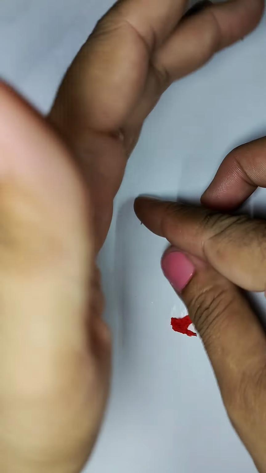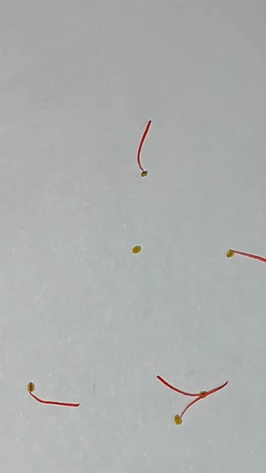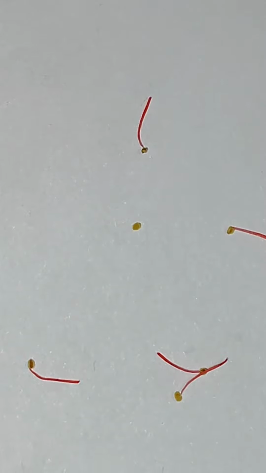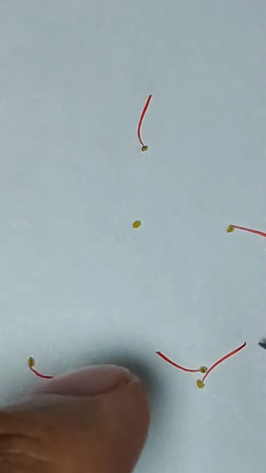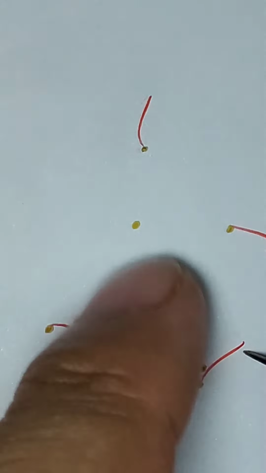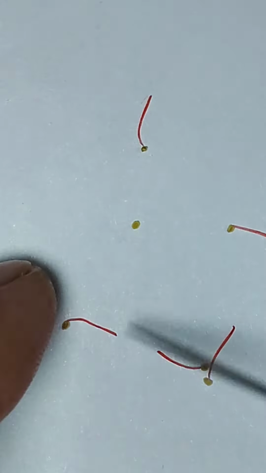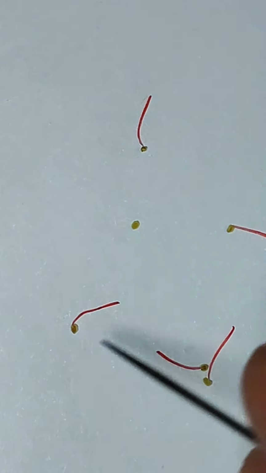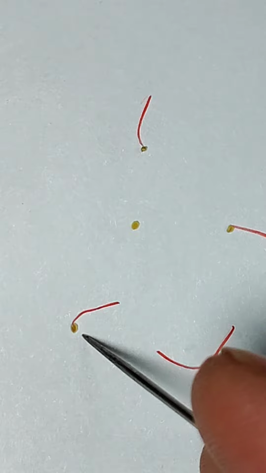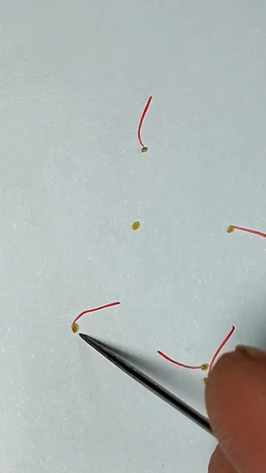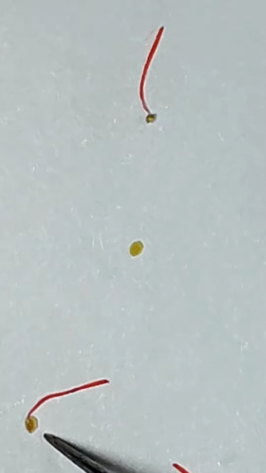You can see. Okay, let's spread it on the paper and zoom in first. Now you see these are the male parts of the flower. It is having this thread-like structure, this tube-like structure, which is known as filament, and above the filament this brownish yellow part is the anther.